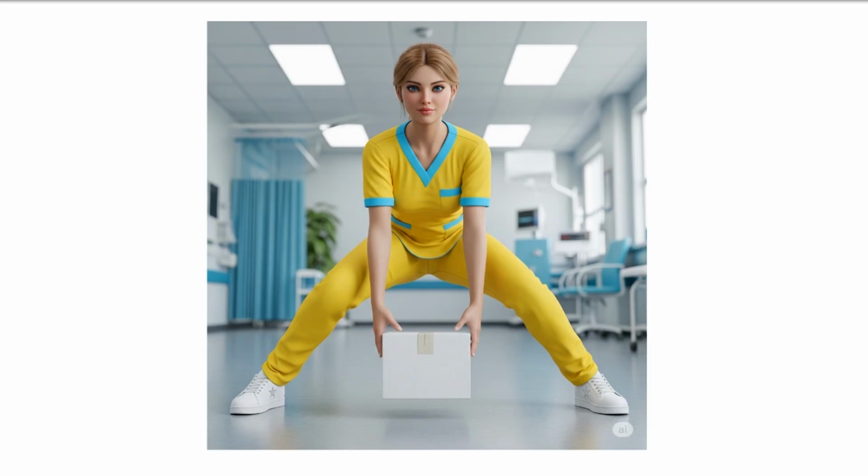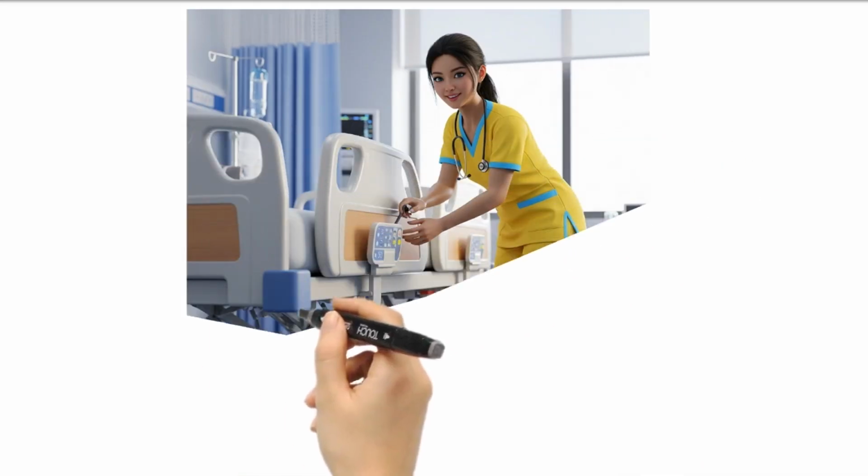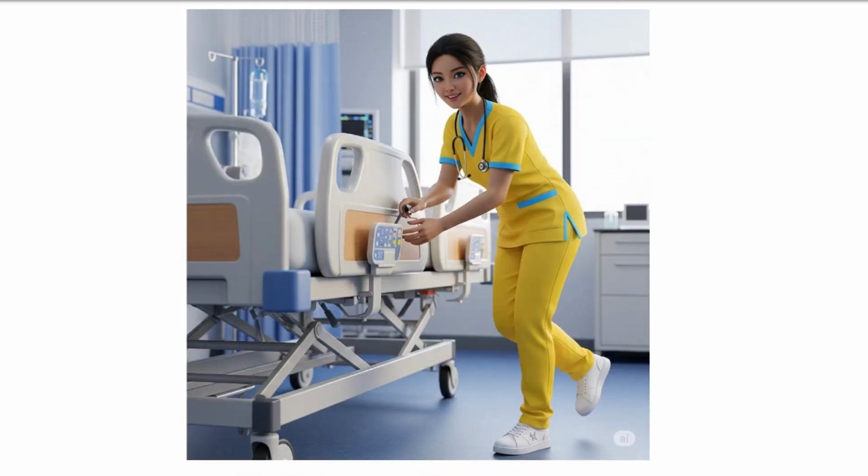Keep the object close to your body. The closer a resident or object is to your center of gravity, the less strain it puts on your body. Avoid reaching or twisting. Use your core muscles. Tighten your abdominal muscles, your core, before you lift or move. This helps stabilize your spine. Lift with your legs. Push up with your leg muscles, keeping your back straight. Avoid twisting. If you need to turn, pivot your whole body by moving your feet. Do not twist at your waist.